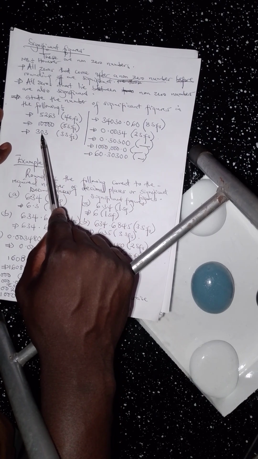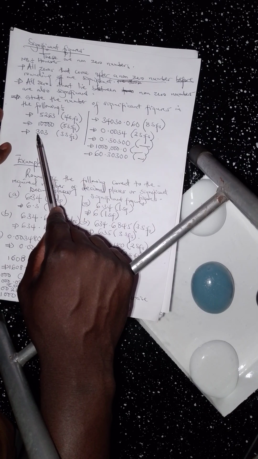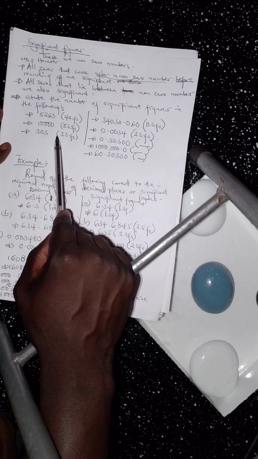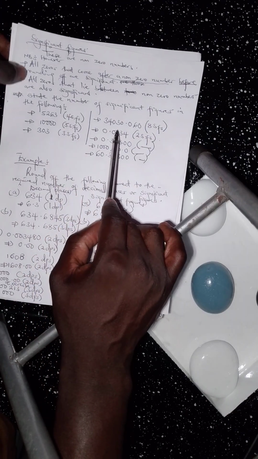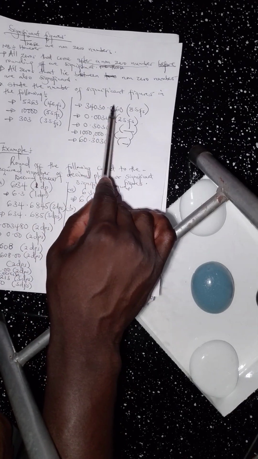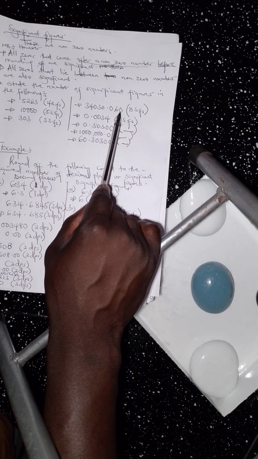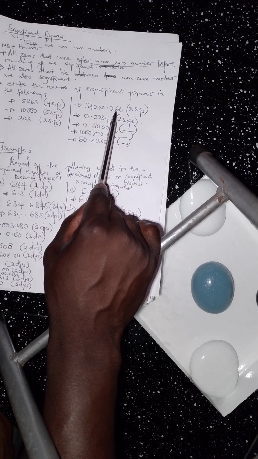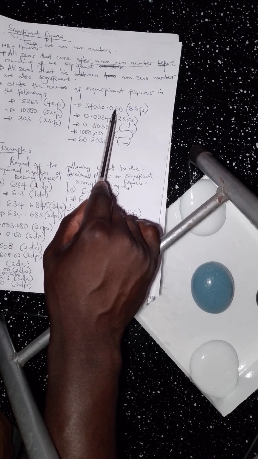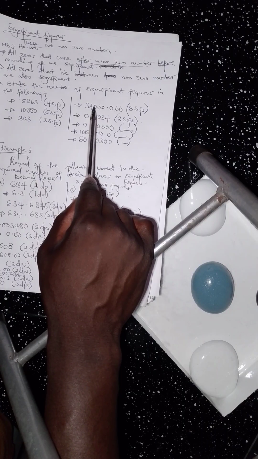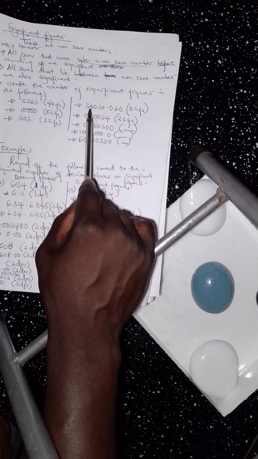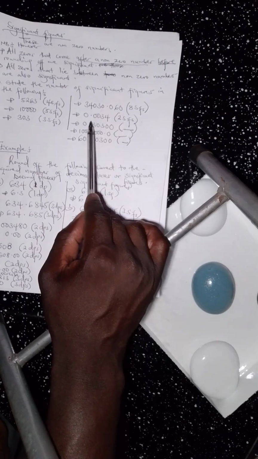This 0 is lying between non-zero numbers, so it is also significant. We count from the left. There are 1, 2, 3 significant figures. So in this, we are going to have 1, 2, 3, 4, 5, 6, 7, 8 significant figures. All these zeros are significant. This is significant because it is coming after non-zero numbers. Then these zeros are also significant because they are lying between non-zero numbers.